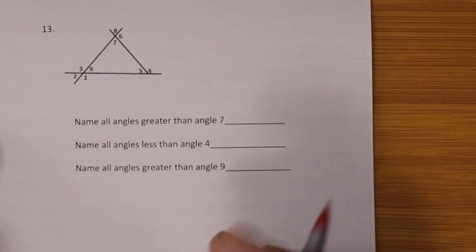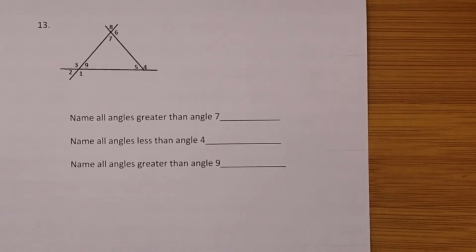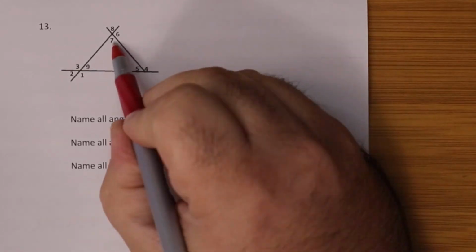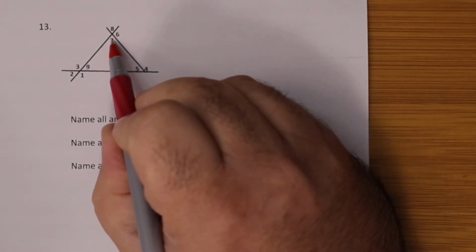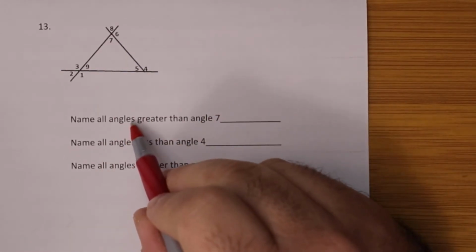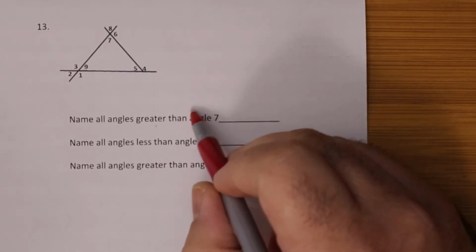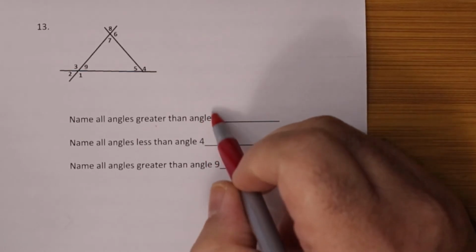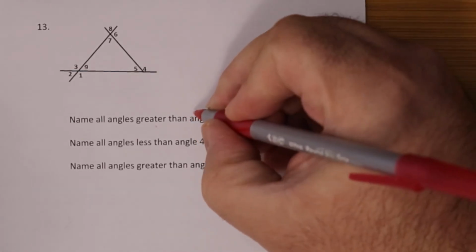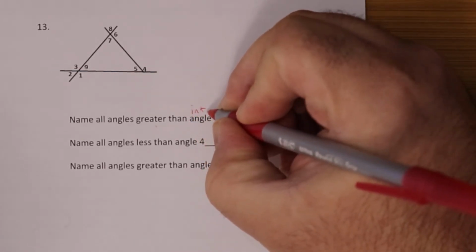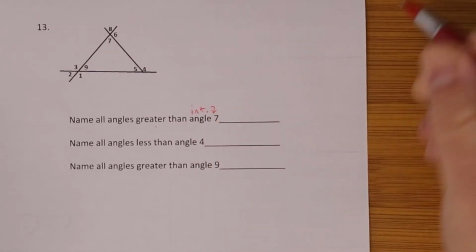Number 13 says name all of the angles that are greater than 7. I come over here, 7 is on the interior, and on top of that it says the ones that are greater. So remember, if we're looking for the ones that were greater, that means this one is one of the remote interiors. I'm going to put a little note right here, just INT, to remind myself that that's an interior angle.